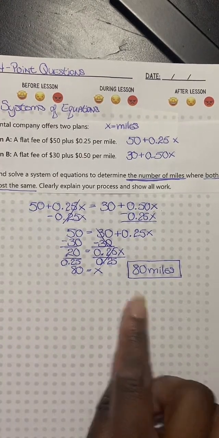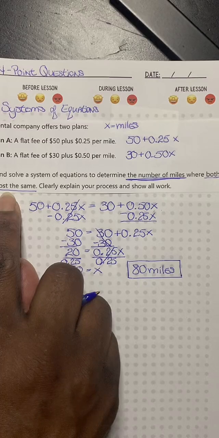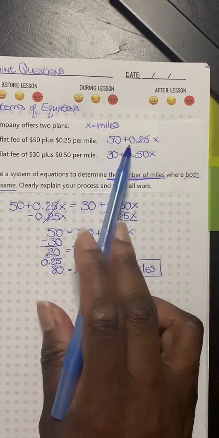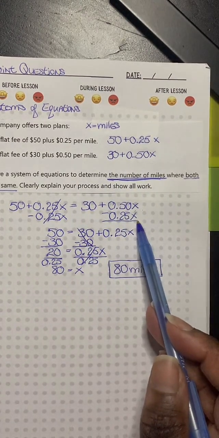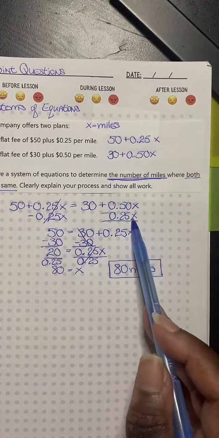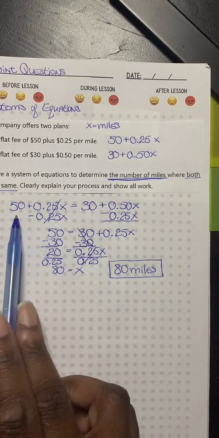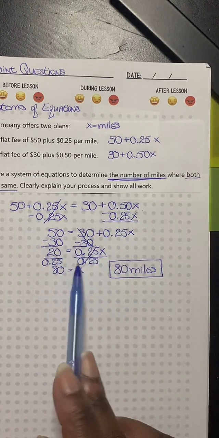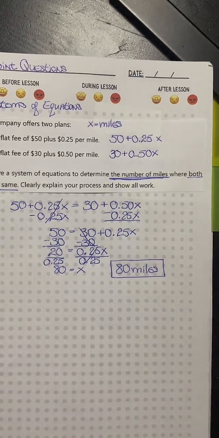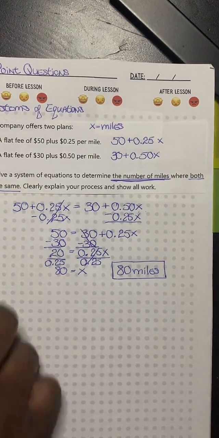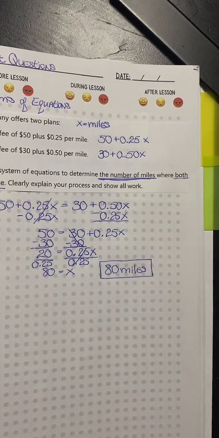So that's how you set up your system. And the majority of the time, they will set it up for it to cost the same. So whatever you get for one expression, you're going to have it equal to the other expression, and then you're going to isolate your variable. You get the same answer if I subtracted the 50 cents, and then I would subtract the 50. Then I would get negatives, but a negative divided by a negative will give me my positive. So systems of equations is going to be one of the things that you're going to be looking at when you're taking this GED.